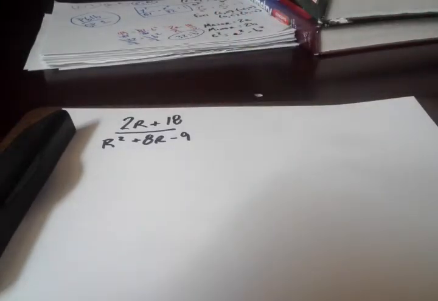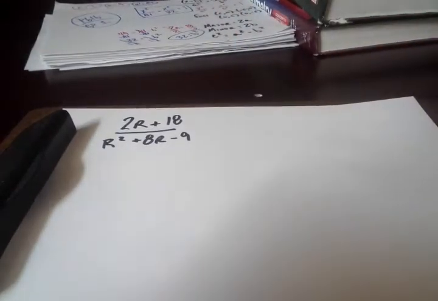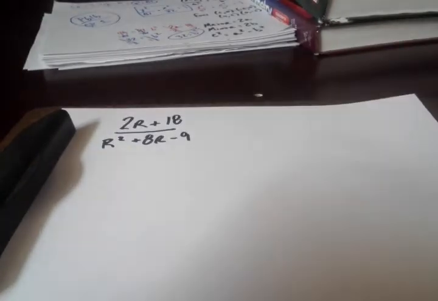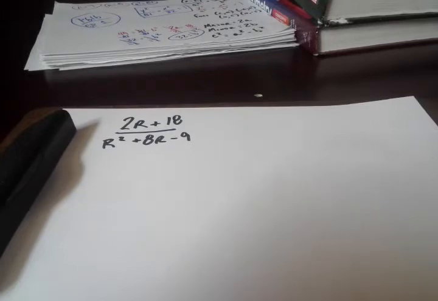So the first step is simplify. The second step is what we did yesterday, which is state the excluded values. Remember, the numbers that can't work for the denominator. So again, let's look to what we can factor on this numerator. So this is a binomial on top.